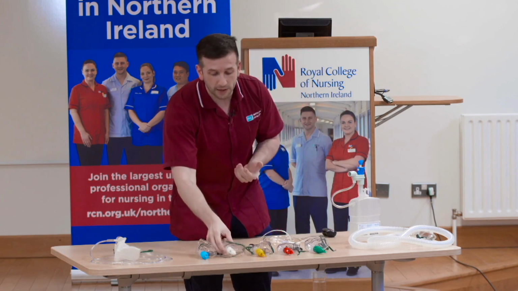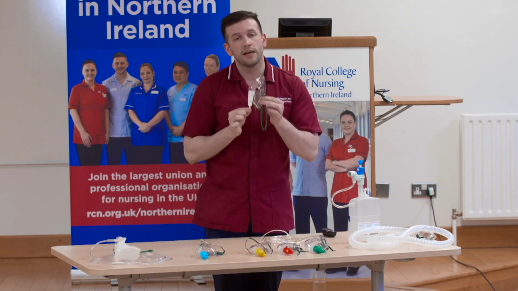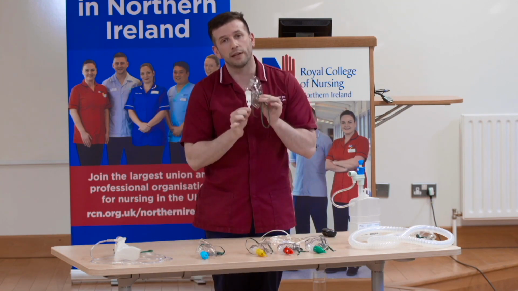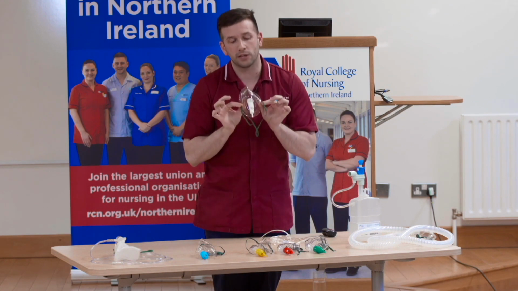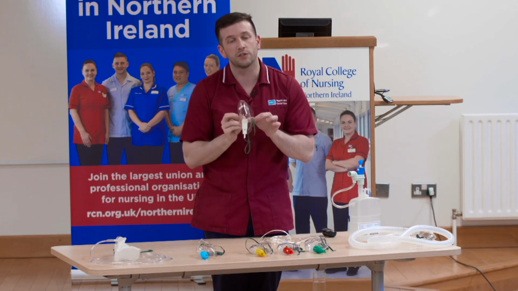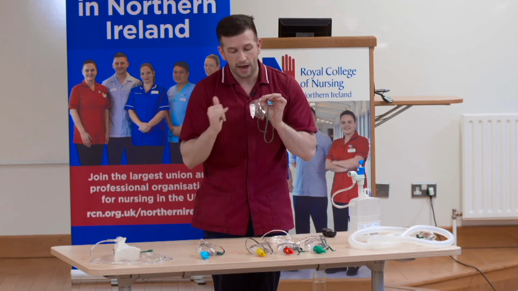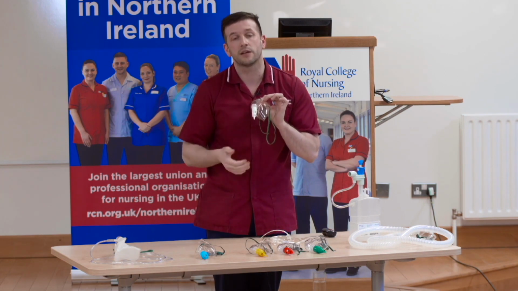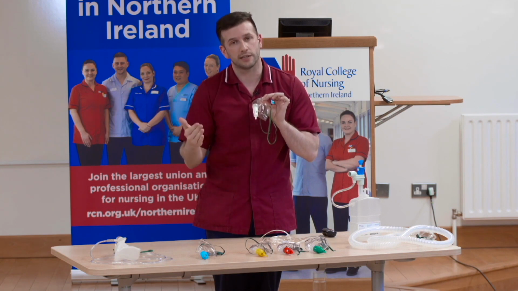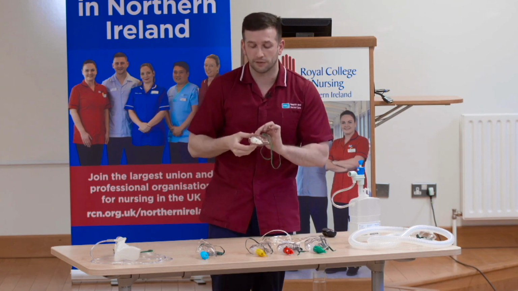An example of that would be a 28% oxygen Venturi mask running at 4 litres. If I correct my patient's oxygen saturations, but their respiratory rate remains elevated, higher than 25 or 30, I will increase the flow rate by 50%. I will go from 4 litres to 6 litres and look to see if that's made a difference.